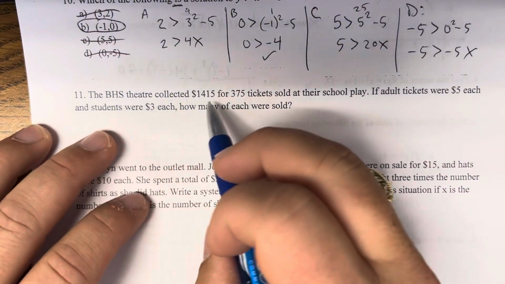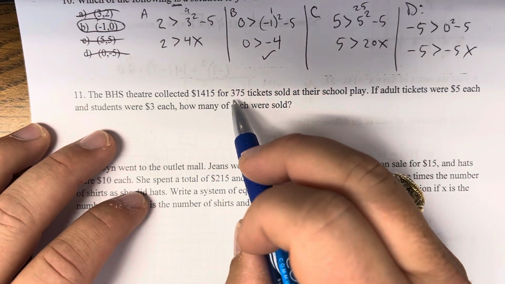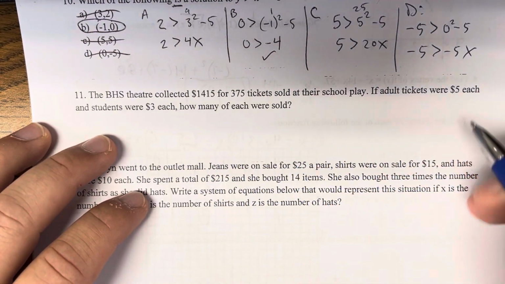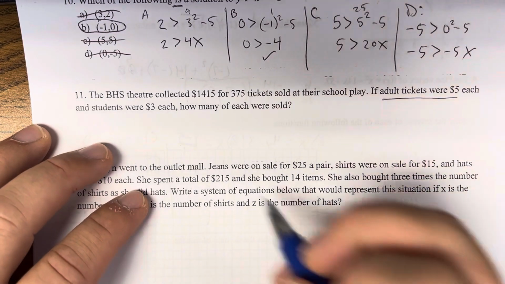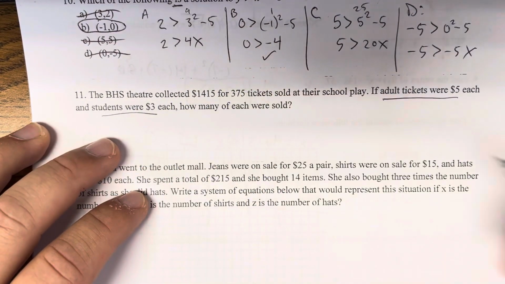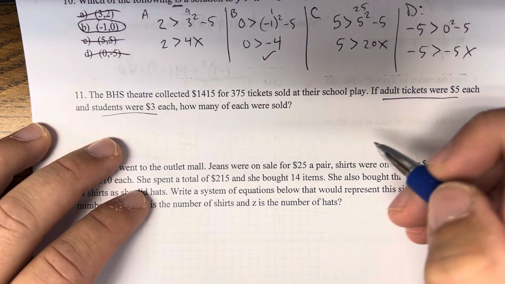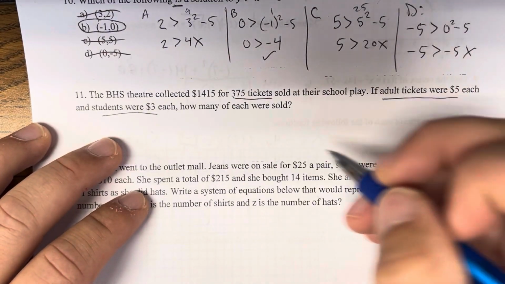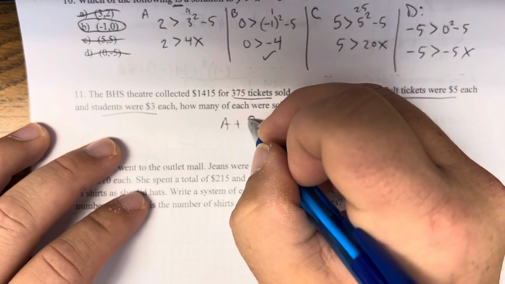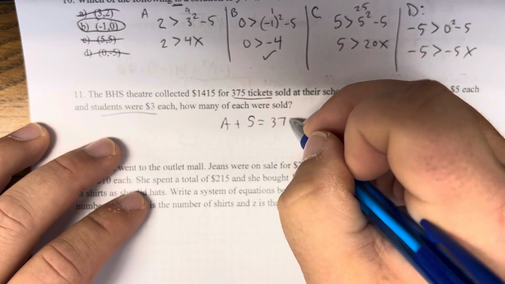The BHS Theater collected $1,415 for 375 tickets sold at their school play. If adult tickets were $5 and student tickets were $3, how many of each were sold? So our two variables are adults and students. And so we know there are 375 total tickets sold. So A plus S equals 375.